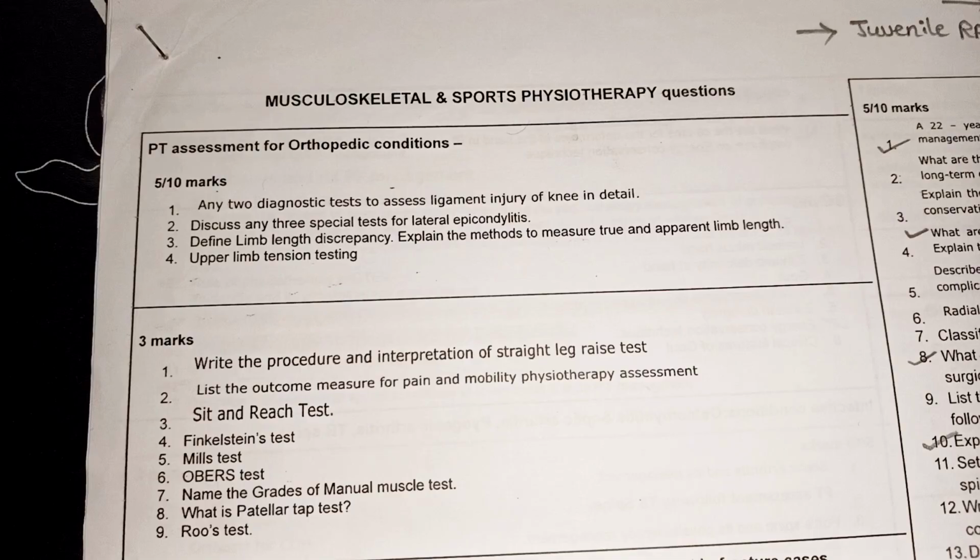As you can see, the first topic is about PT assessment for orthopedic conditions. In this, the important 5 or 10 mark questions are: the first one, any two diagnostic tests to assess ligament injury of knee in detail. Second one, discuss any three special tests for lateral epicondylitis. Third one, define limb length discrepancy. Explain the methods to measure true and apparent limb length. Fourth one, upper limb tension testing.